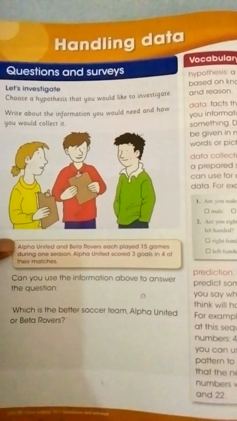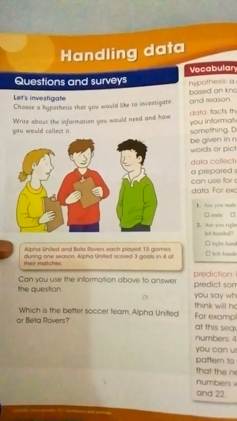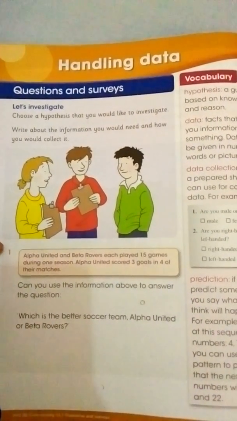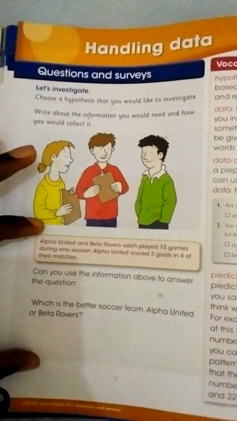So here we are, number one, and they're asking us, can we use this information to answer the question, which is the better soccer team, Alpha United or Beta Rovers? This is a question whereby we've been given only the data for one team, Alpha United, telling us that it scored 3 goals in 4 of their matches, but we don't see anywhere the data for Beta. So this information alone is not enough for us to answer this question that has been given to us.